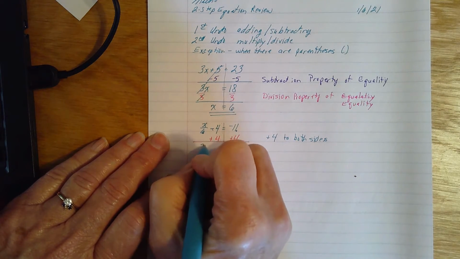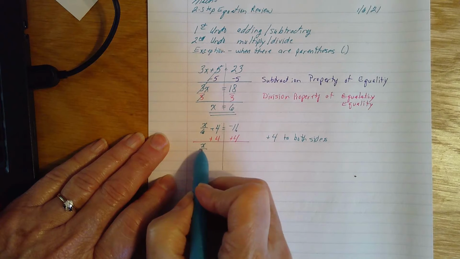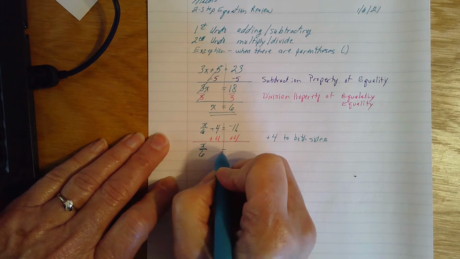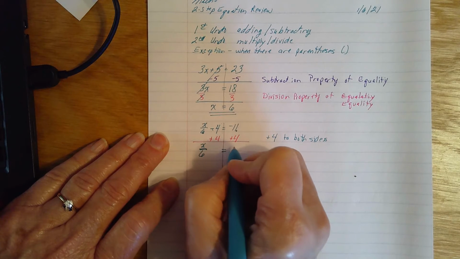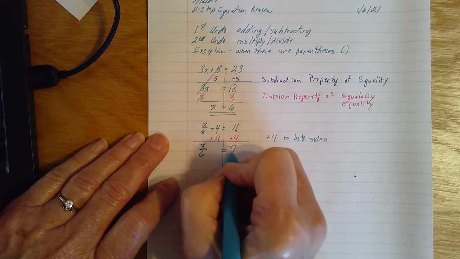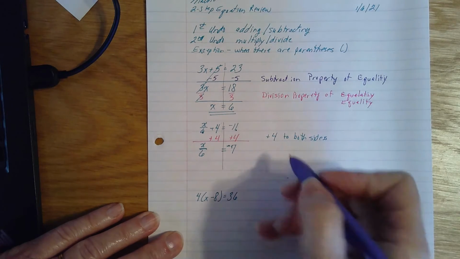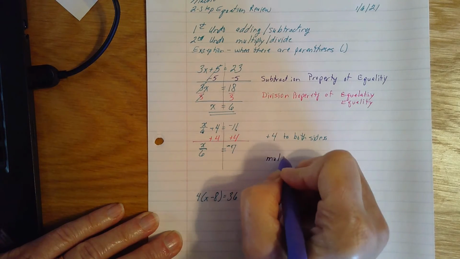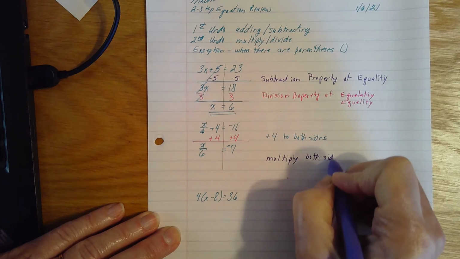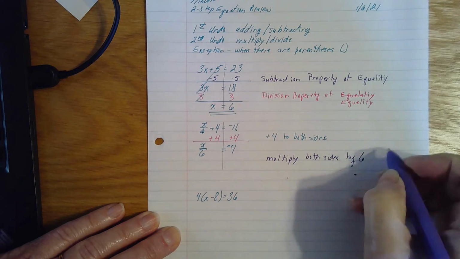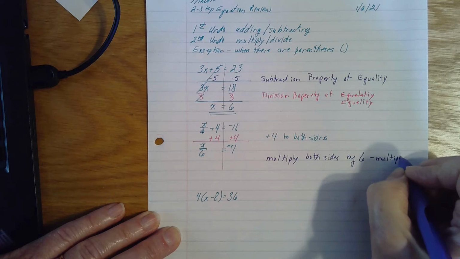Now I'm going to have x divided by 6. This looks like a fraction bar, but it's also a division symbol. Equals negative 11, plus 4. 11 negatives added to 4 positives are going to give me a negative 7. My next step is I am going to multiply both sides by 6. Okay, this is our multiplication property of equality. Go ahead and write that one out.